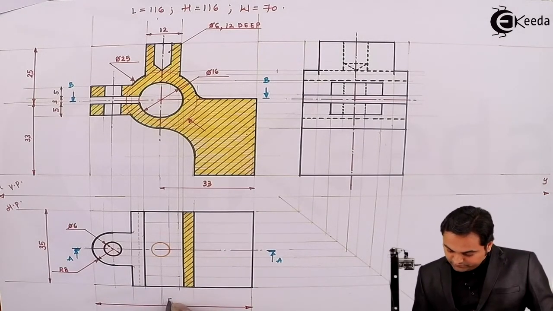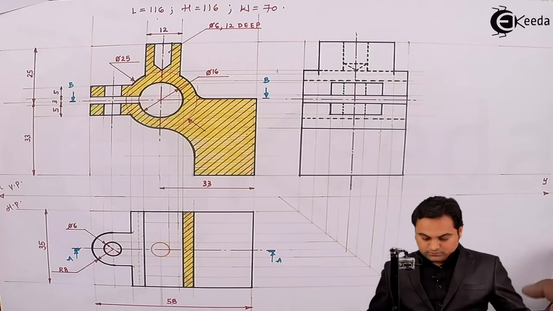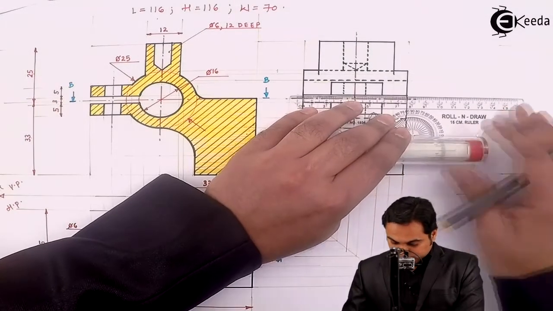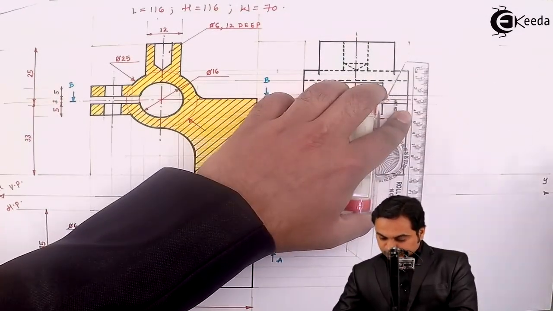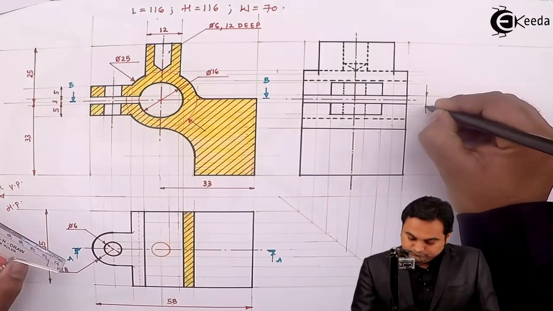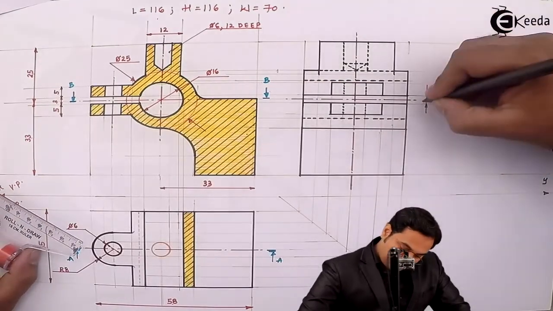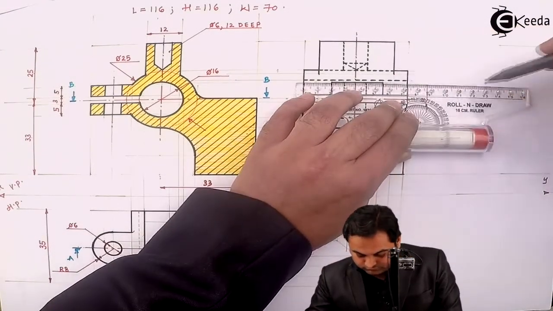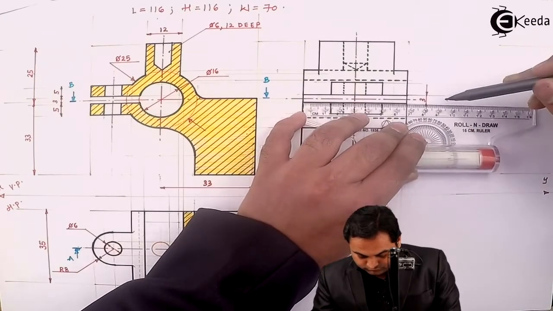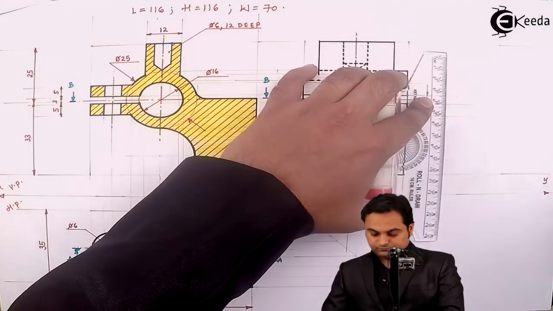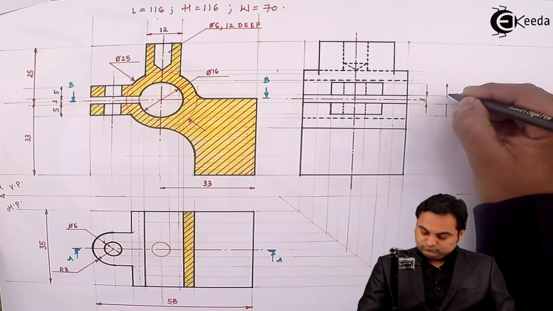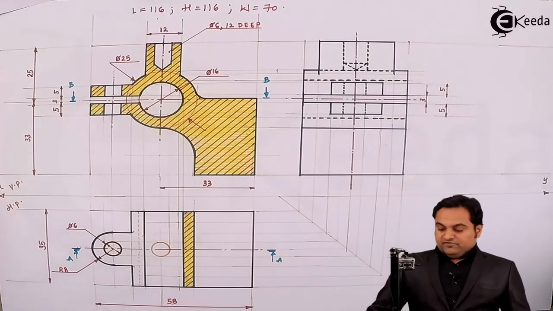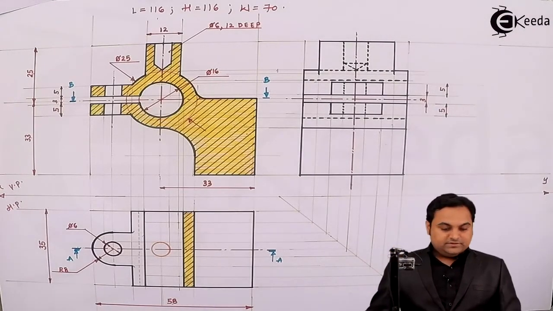Total length is 58 mm. And then coming to the side view, this gap is of 3 mm. Five mm height plates.